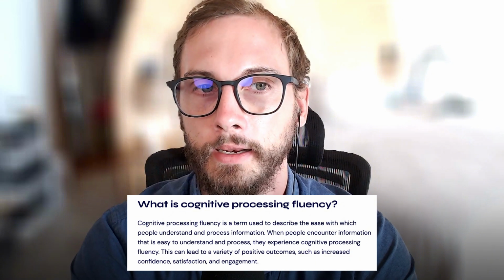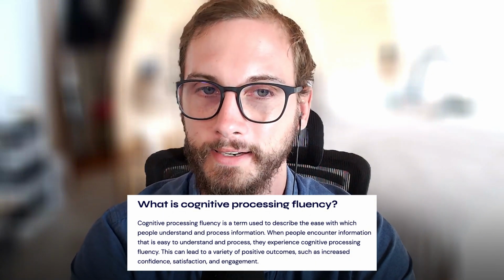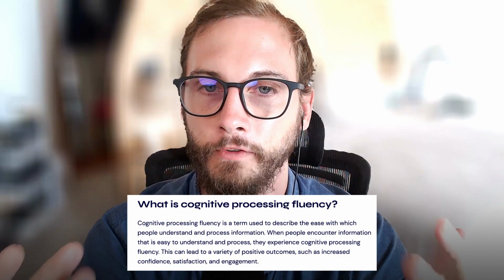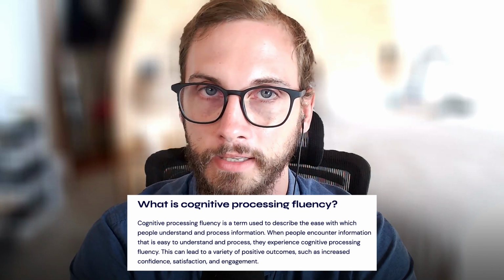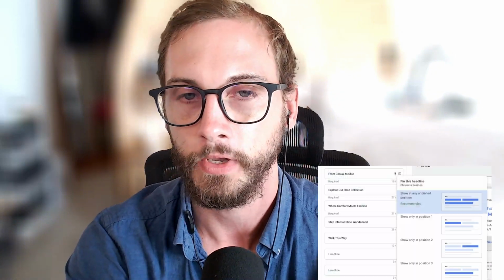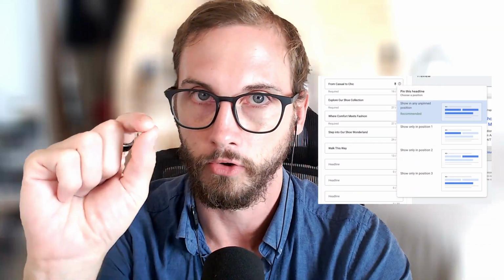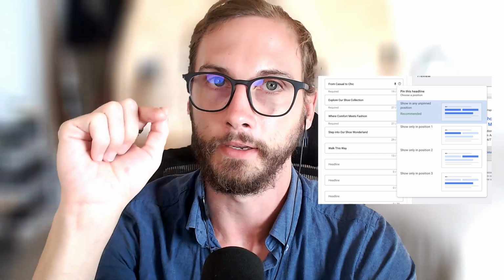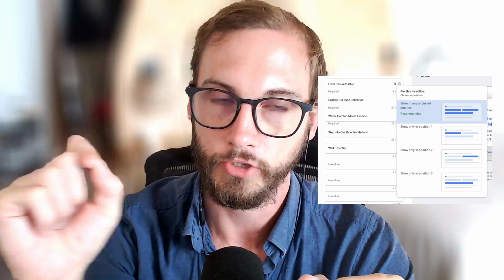And it taps into what we call cognitive fluency. It basically means that people are more likely to take action or engage with things that feel familiar and easy to understand. So pin this dynamic keyword insertion to the first pinning position. There's a thing called pinning. You'll see a little pin icon next to the headline. Click that and then click position 1. If you add your dynamic keyword insertion in there, at least it's the first thing that people see when the ad pops up, so it creates that instant connection.